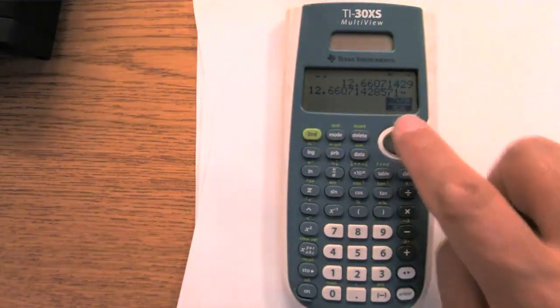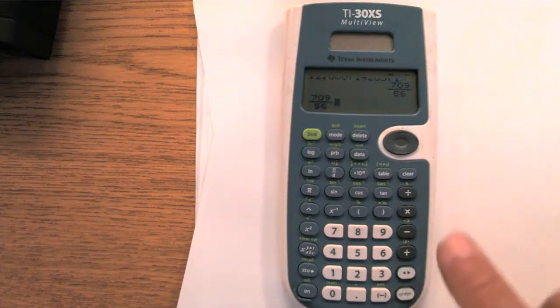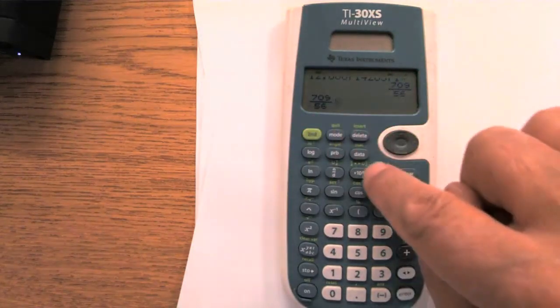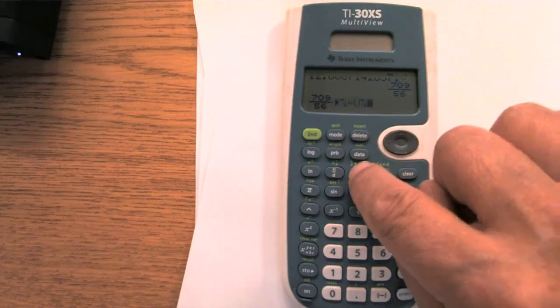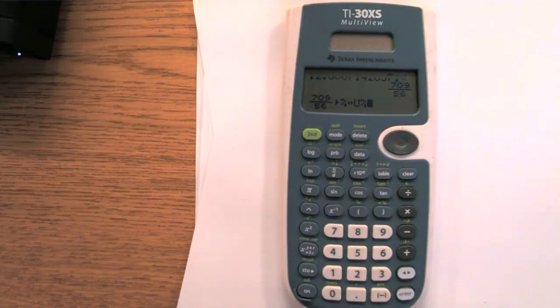I select the fraction first, and now I press second, and this key here converts the improper fraction into a mixed fraction. I press that, some slightly strange characters appear there, and I hit enter. 12 and 37 over 56 would be the equivalent mixed fraction. And that's how you can perform different operations.